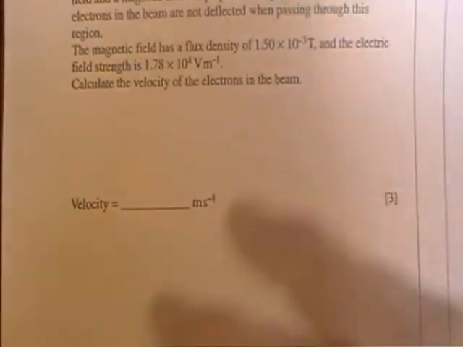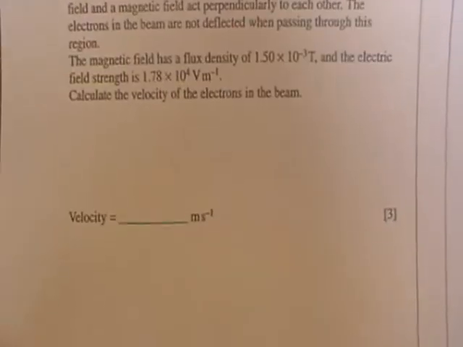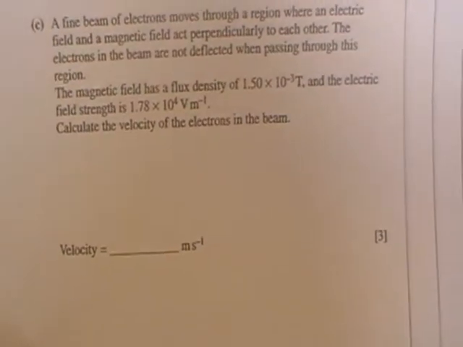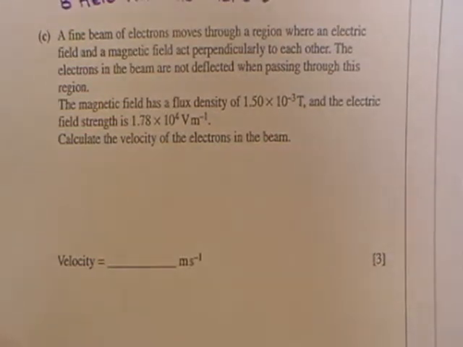Last part of the question. A fine beam of electrons moves through a region where an electric field and magnetic field act perpendicularly to each other. The electrons in the beam are not deflected when passing through this region. The magnetic field has a flux density of 1.5 by 10 to the minus 3 teslas. The electric field strength is 1.78 by 10 to the 4. Calculate the velocity of the electrons in the beam.